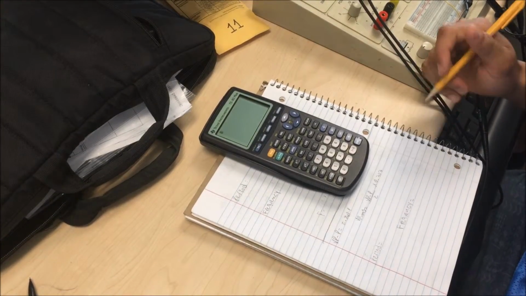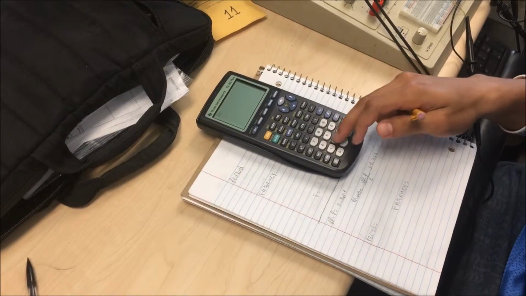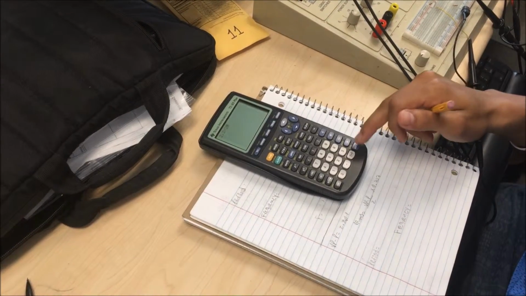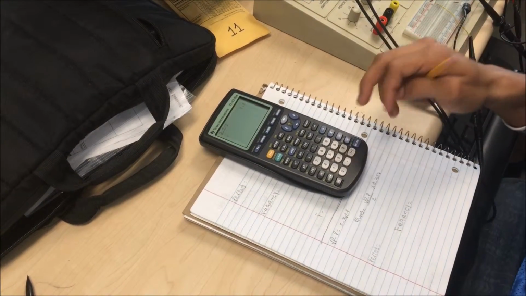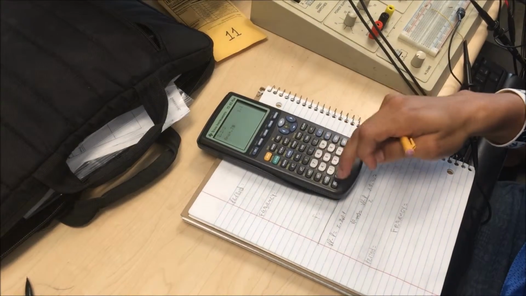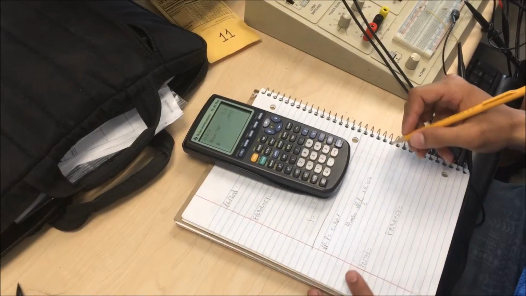To measure the voltage RMS, I have to take my voltage peak to peak, which is 2.2, divided by 2. That gives me 1.1. Then I multiply that by 0.707. 0.77 is my voltage RMS.